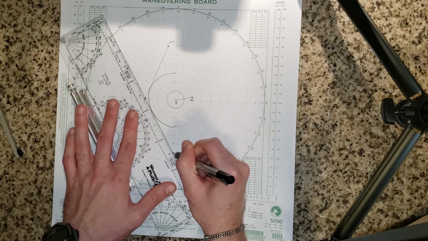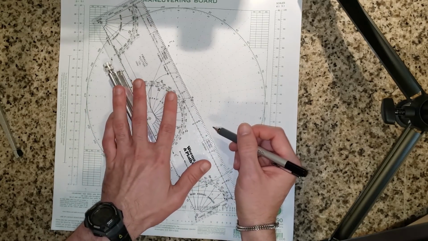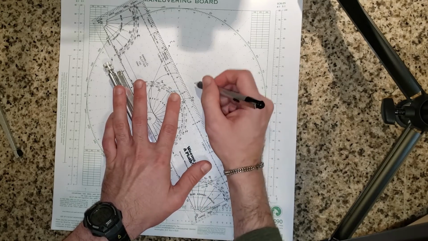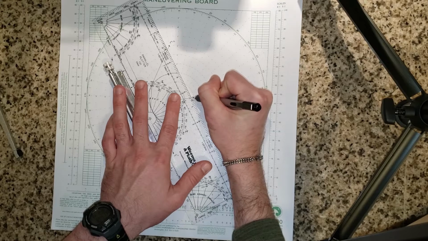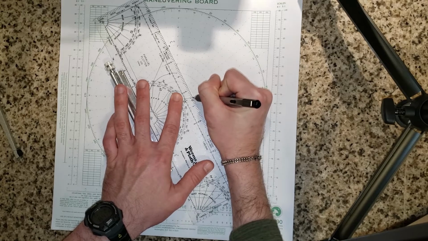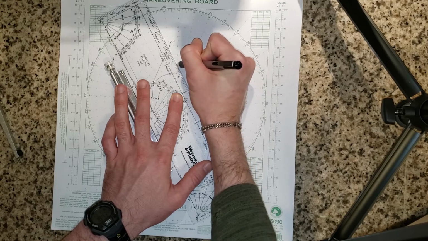We'll parallel M1 to the midway point. We said our stationing speed was 20 knots. 20 knots will be the 4 range ring. We can just go ahead, draw the vector from M, bring that out to 20 knots.